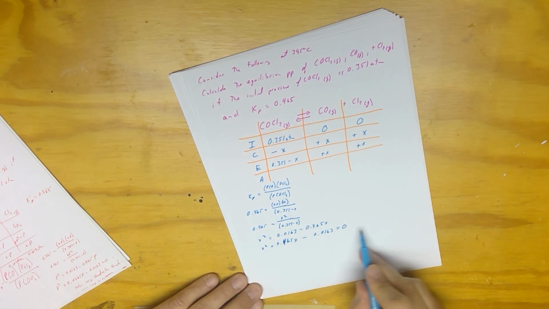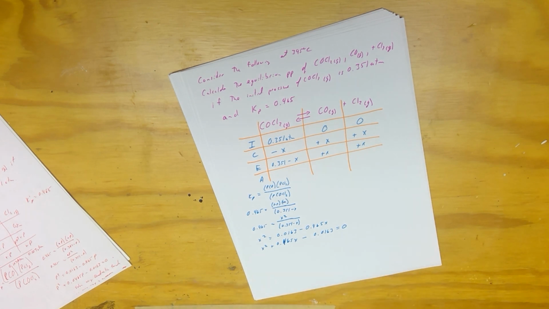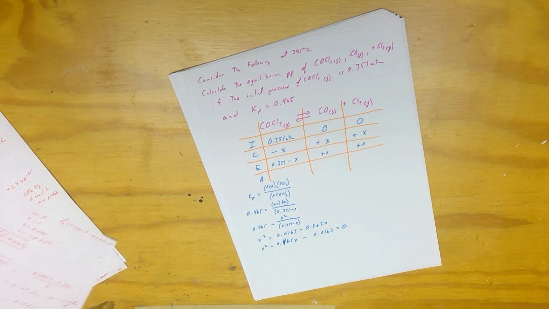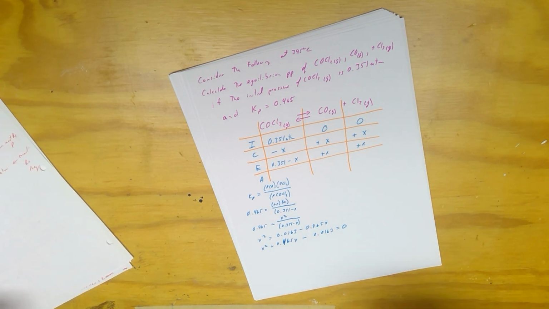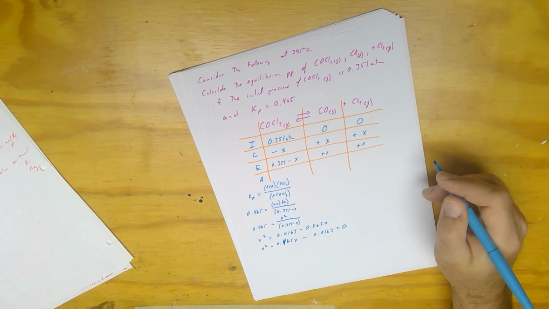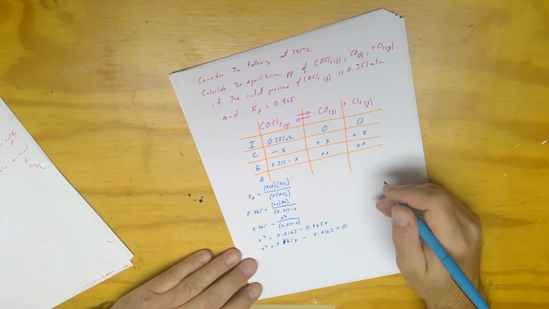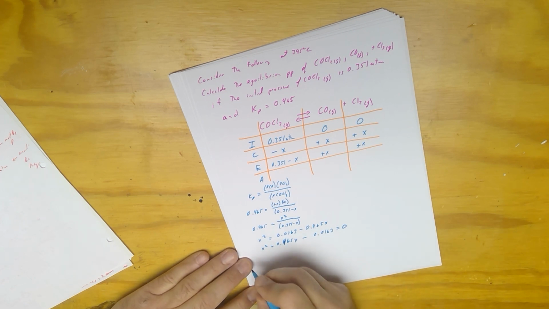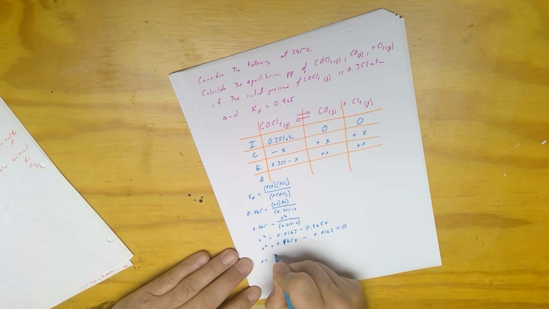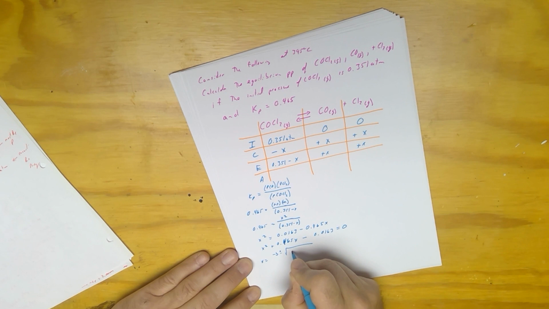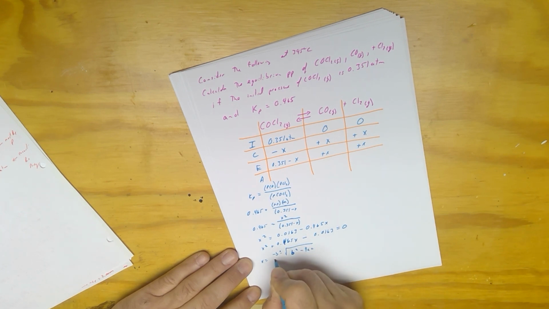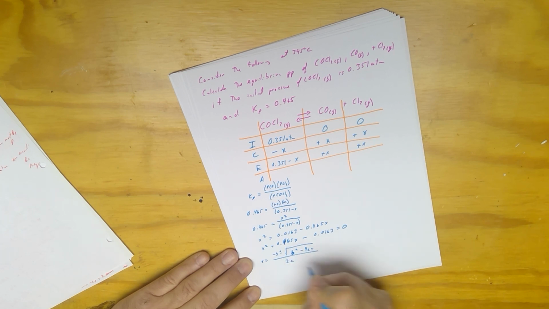Now what are we going to do with that thing? Well, how do we solve it? Correct. We need to use the quadratic formula. Okay, doesn't that sound fun? Oh, it is. All right. So our quadratic formula, right? x equals negative b plus or minus the square root of b squared minus 4ac all over 2a.